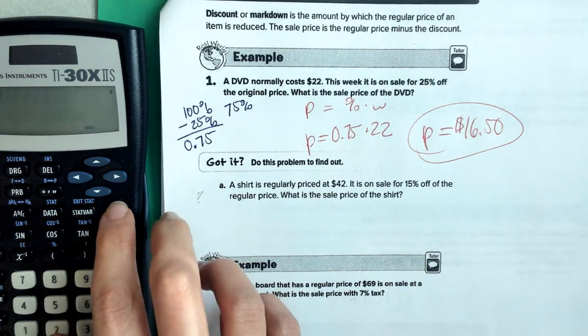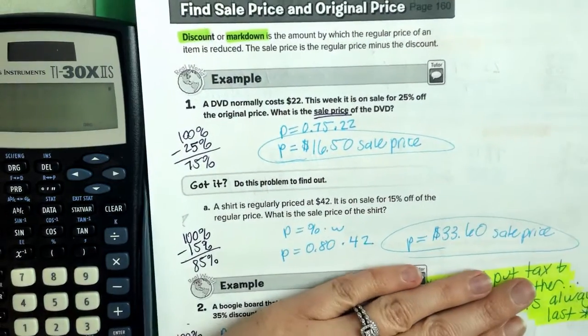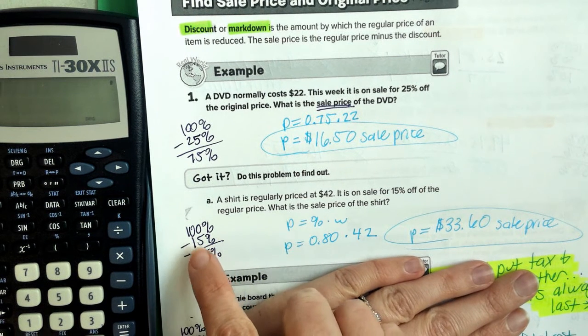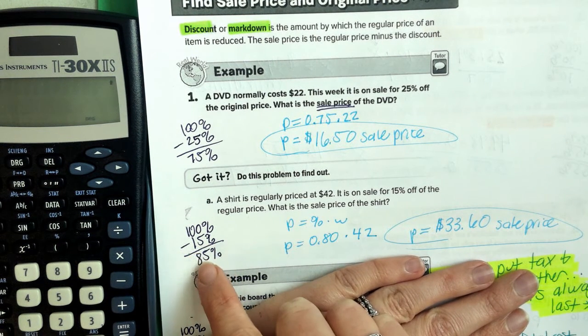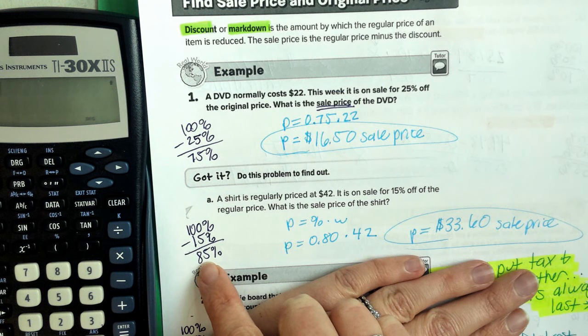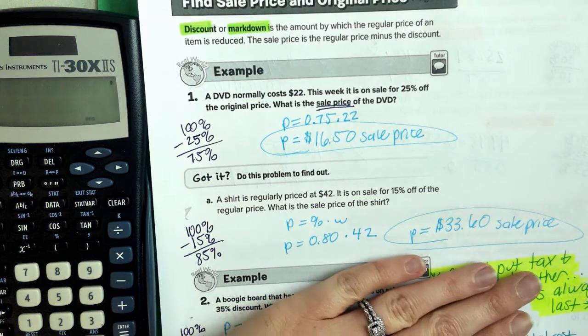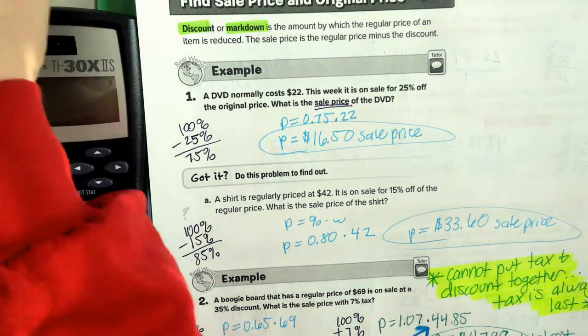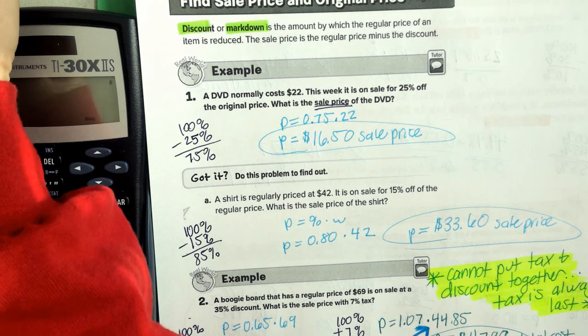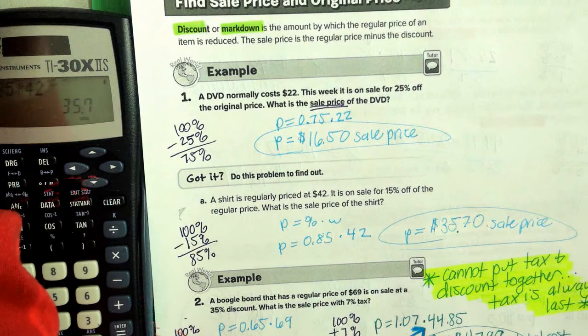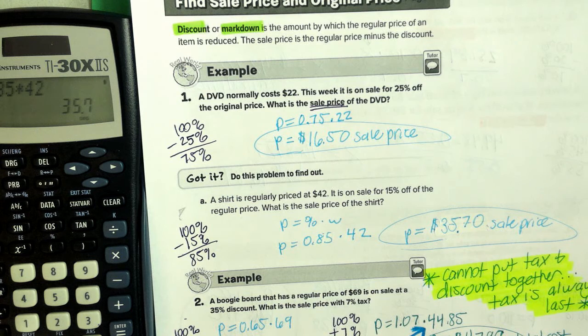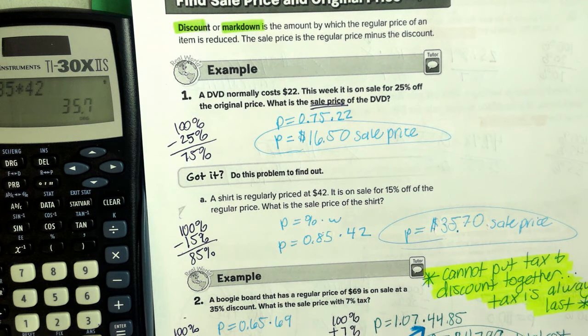So if you tried your got it problem, what you would end up having here is you would take 100% minus your 15% off. That means you're paying for 85% of this shirt. And I actually have the wrong amount here, so we can think that through together in 1 second. I will fix my work for you. I'm sorry. Okay, so that's what you should have. So if you did your 85% of $42, it would be $35.70. Okay?